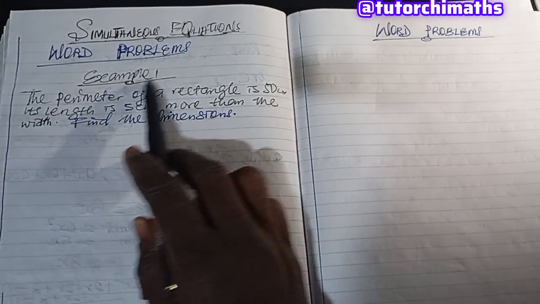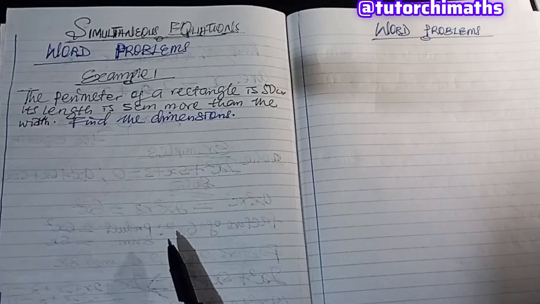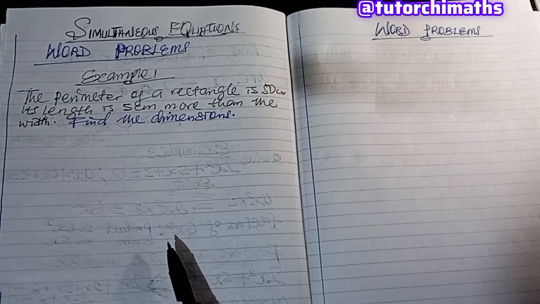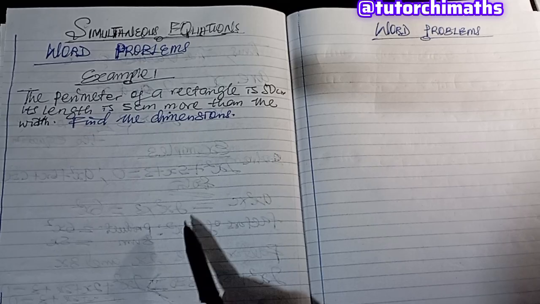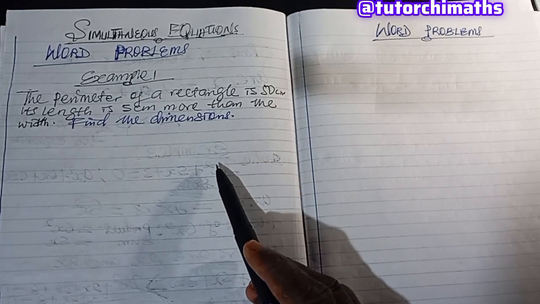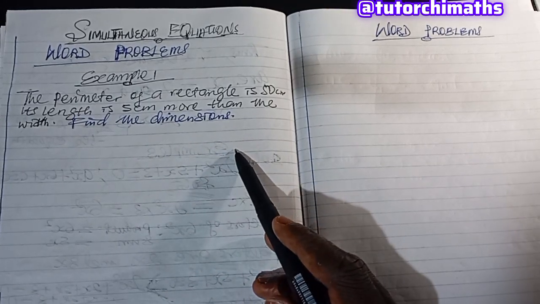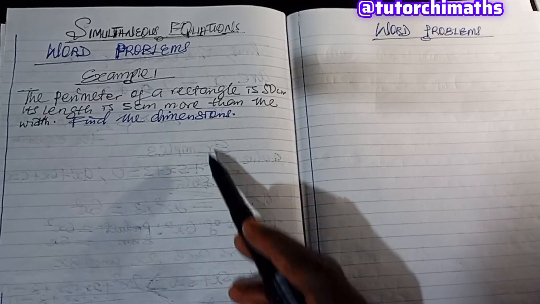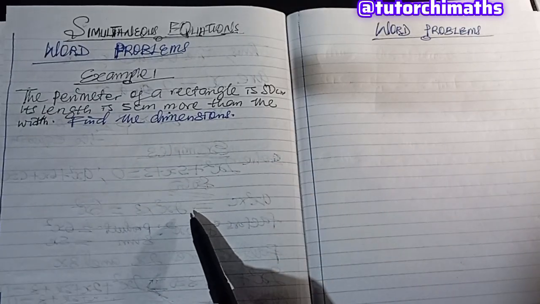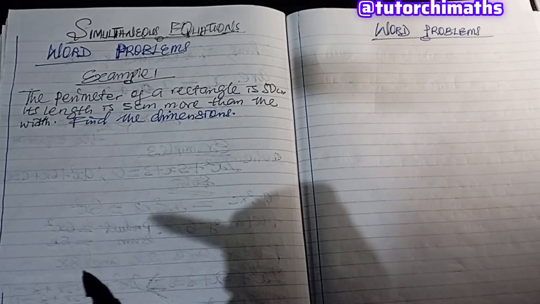Today, let's consider word problems leading to simultaneous equations. In our previous class on simultaneous equations, we considered how to solve simultaneous equations using the elimination method and substitution method. Today, let's consider word problems on simultaneous equations. Solution.